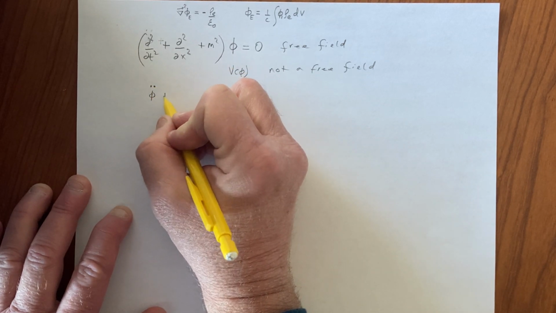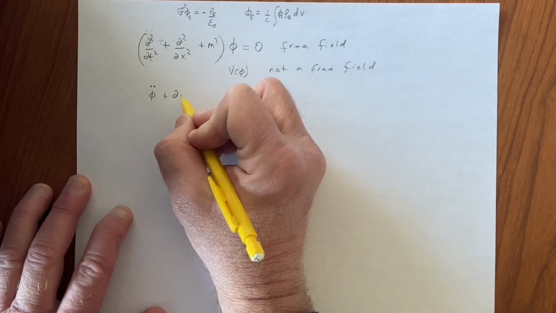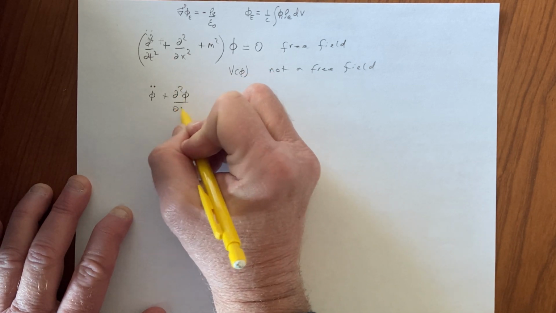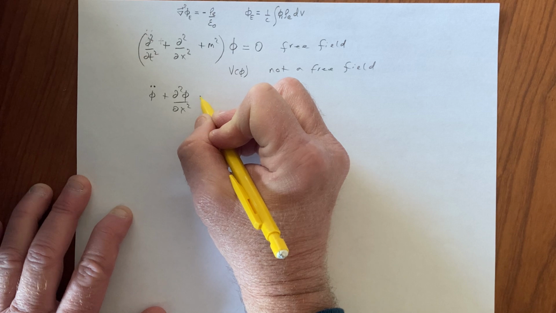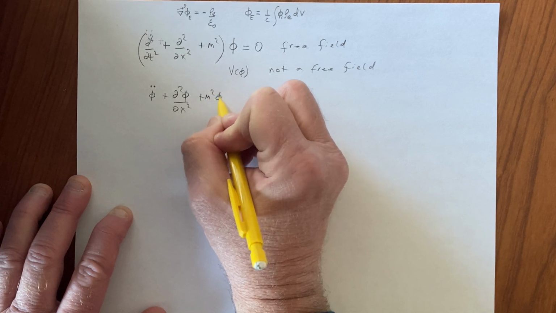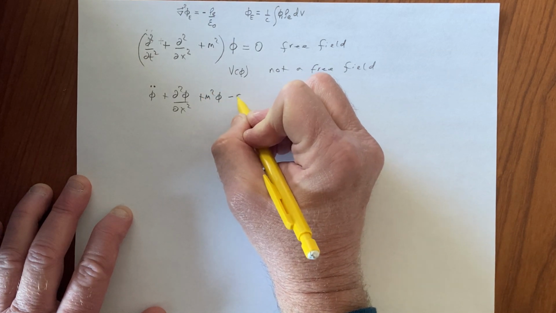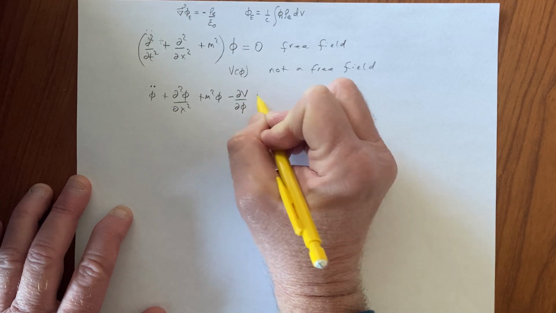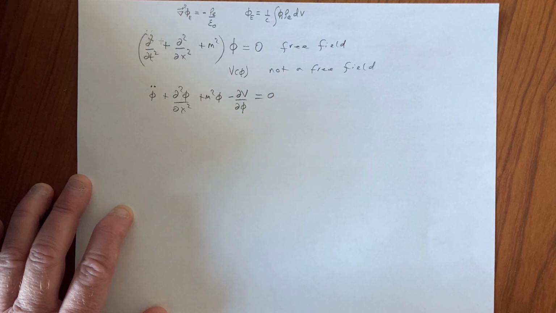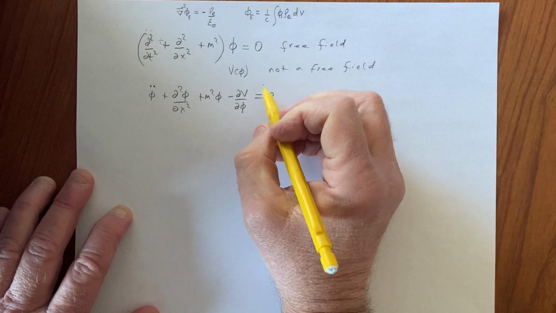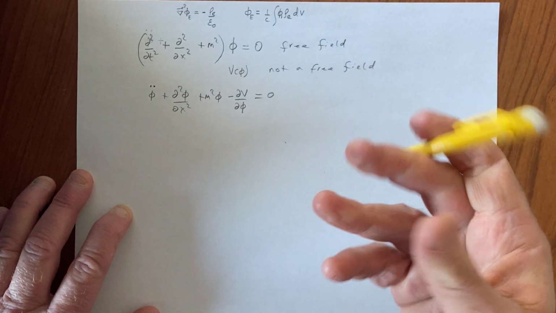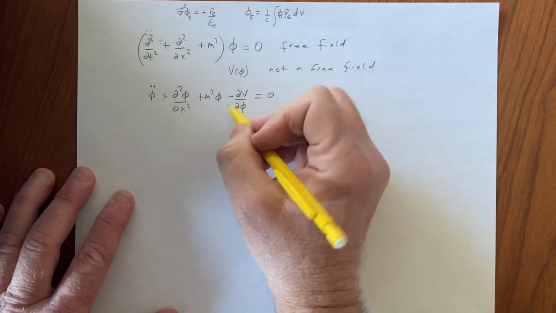So we have that. We have two derivatives in x of phi plus m squared phi, but we also end up with a minus dV by d phi. Rather, we should put this over here.